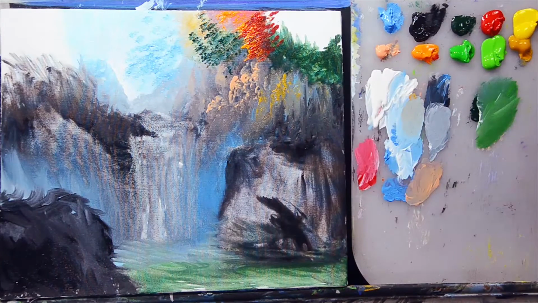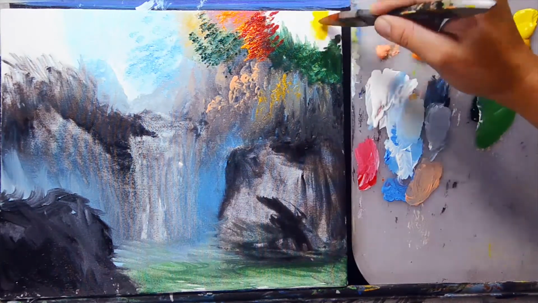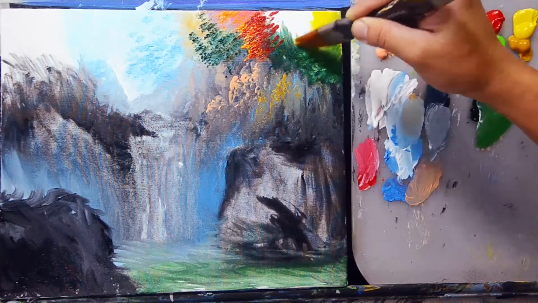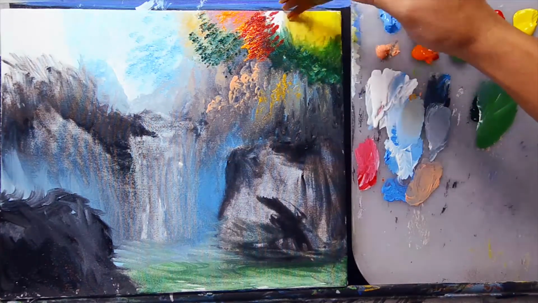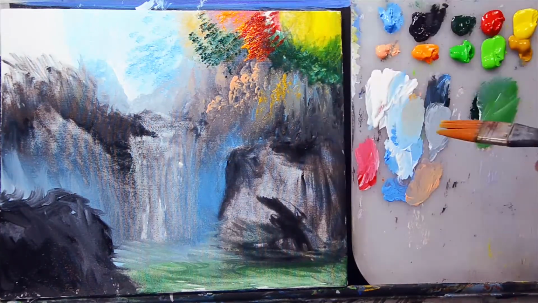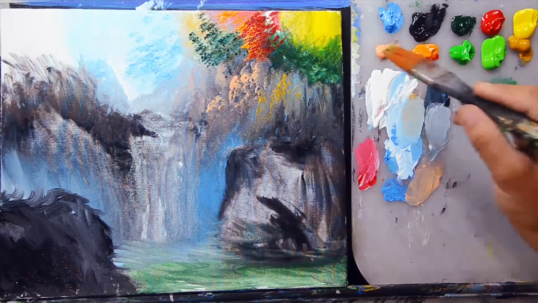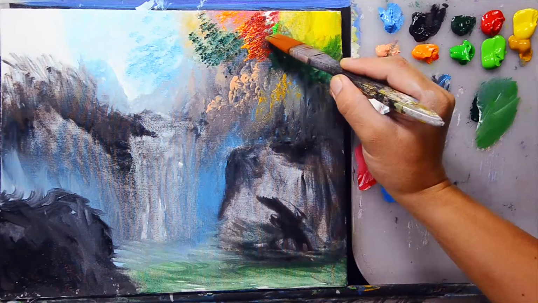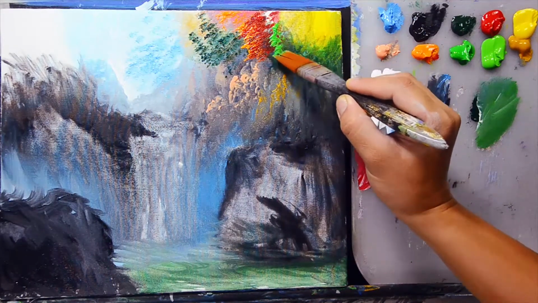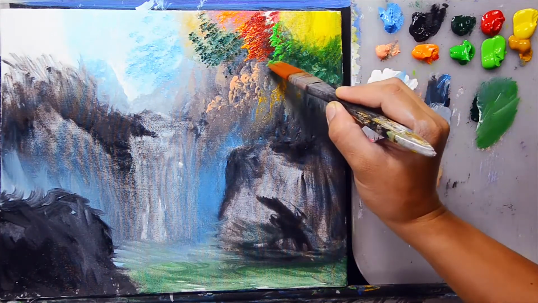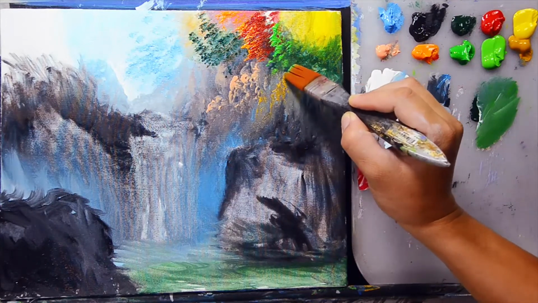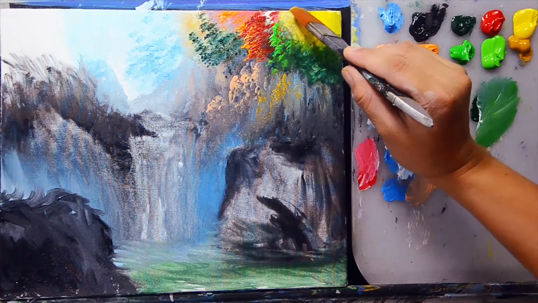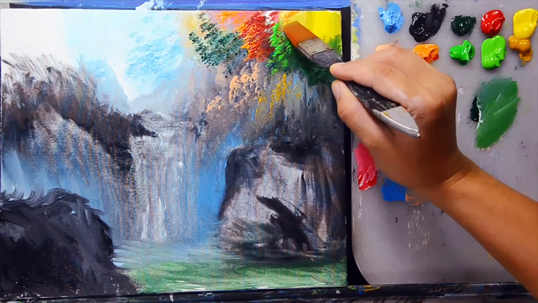Then the yellow color, I'm going to paint also the yellow color here at this area. Just paint directly the yellow color in this area here. Then after that, the light green color, I'm going to add also the light green color. Then the orange color also. I'm going to add the orange color to this area here.